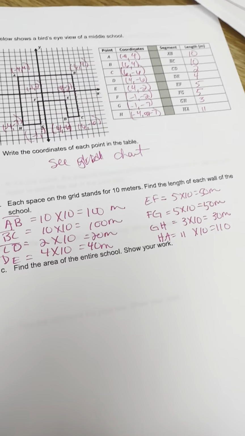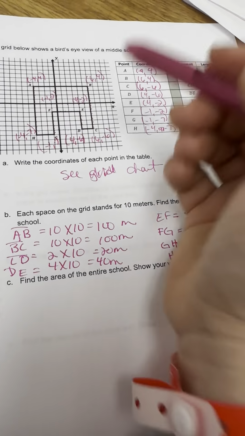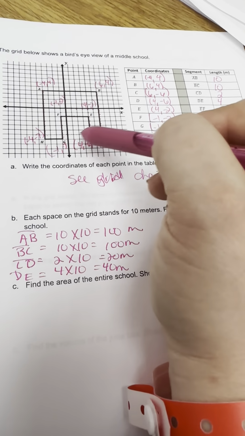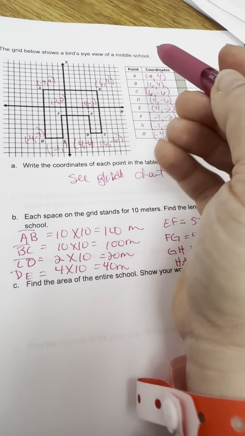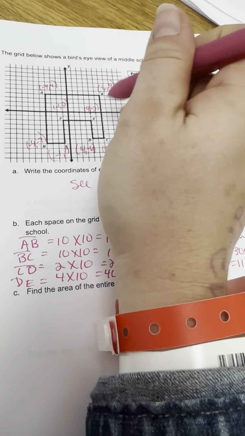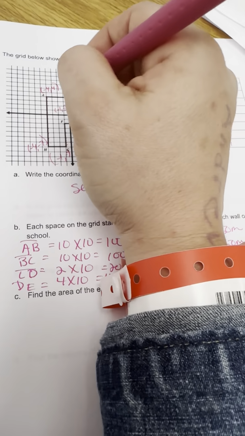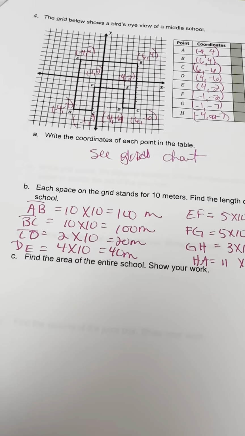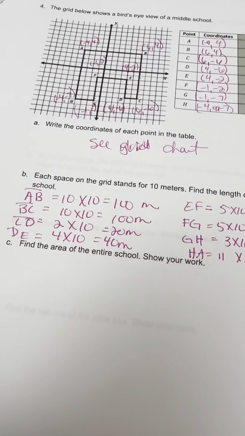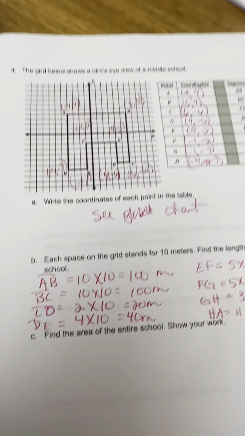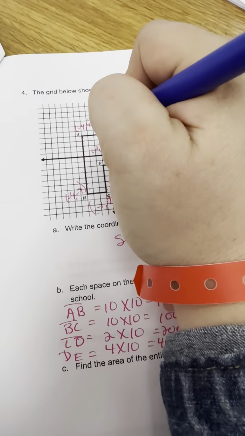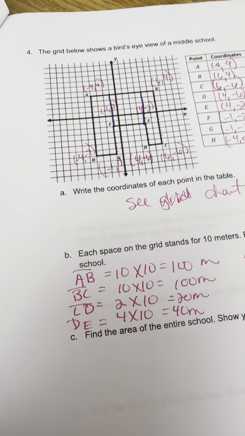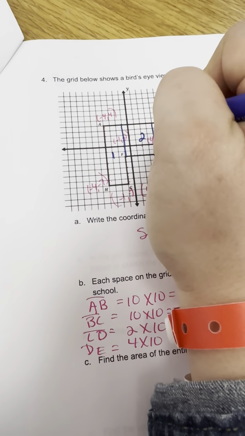Okay, find the area of the entire school showing all your work. So again, you can break this up, or you can find the entire area and then remove these pieces. So whatever way makes sense in your brain, I can show both. All right, so I'm going to break it up a little bit differently this time. Okay, so I'm going to do this way and this way. And I'm just going to label these 1, 2, 3.